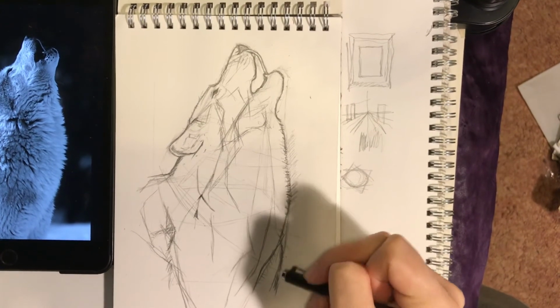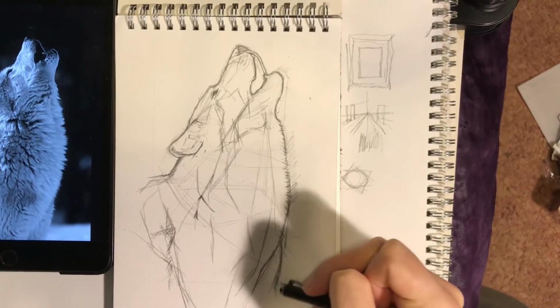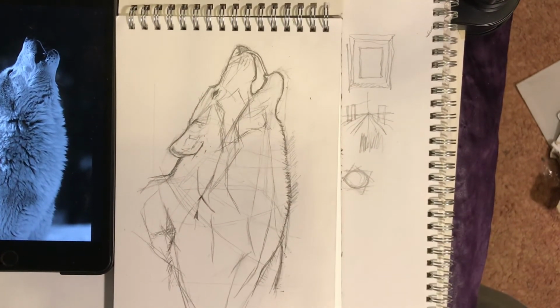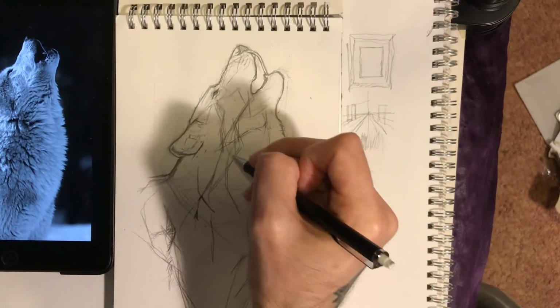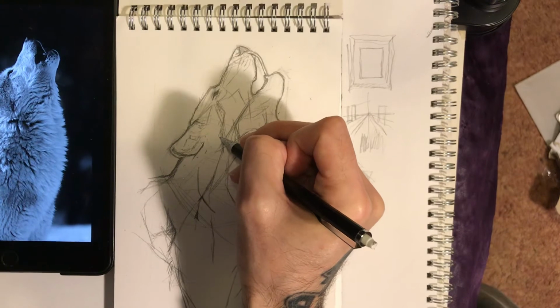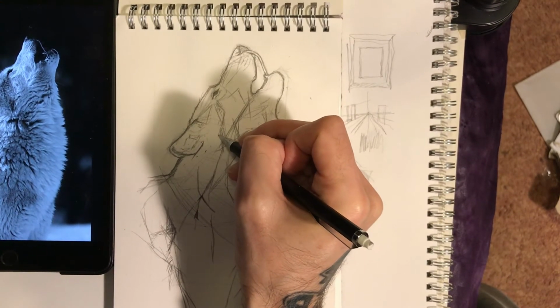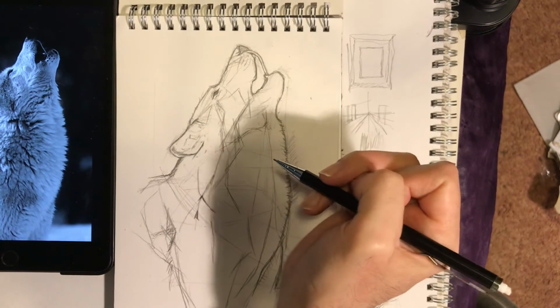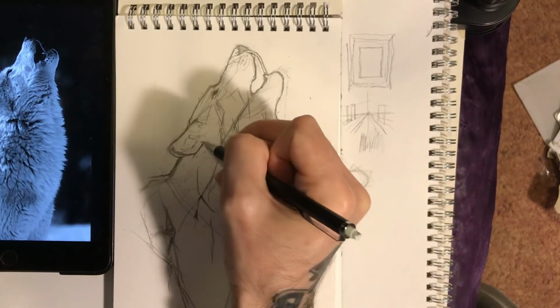I'm going to use that rubber because that wasn't totally in the wrong place. And yeah, that will help. Because what I'll be able to do with all these lines is look at them and think, right, why are they pointing? And then work from there.